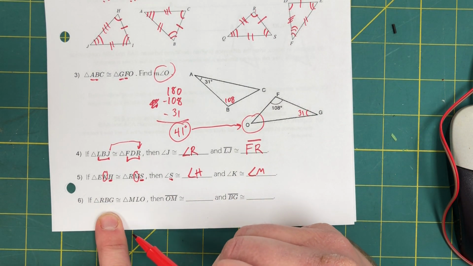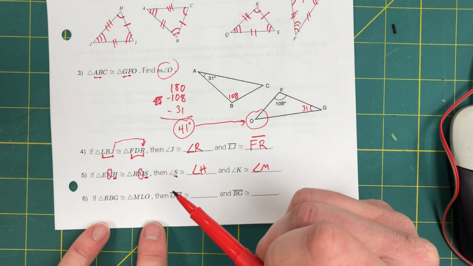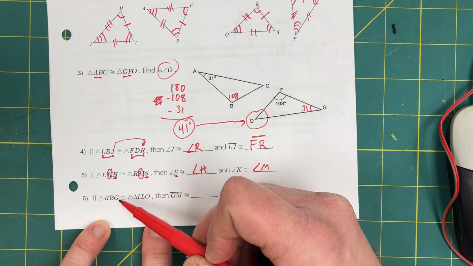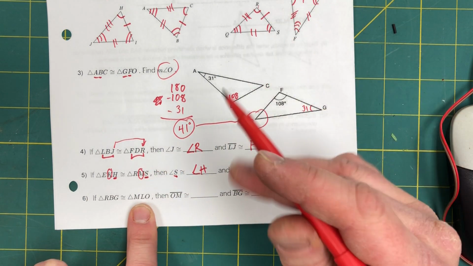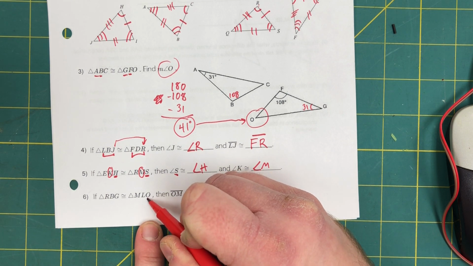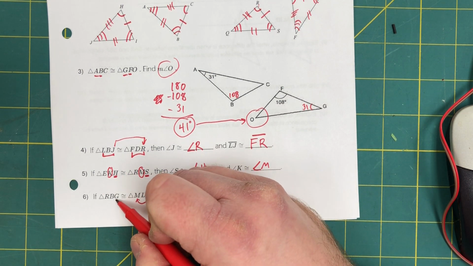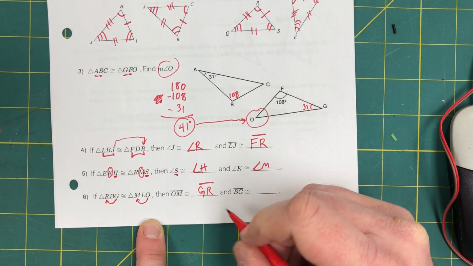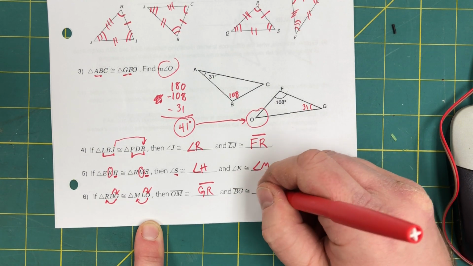Then RBG, MLO. I know Ruth Bader Ginsburg is a political figure, but I don't know who that would be. Anyway, it doesn't matter. OM starts at the last one, goes back to the first one. So we'll want to follow that order. Start at the last one, go back to the first one. So G to R, GR. And then BG, middle to the end, LO.